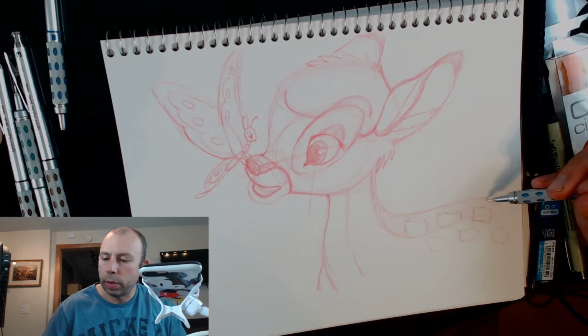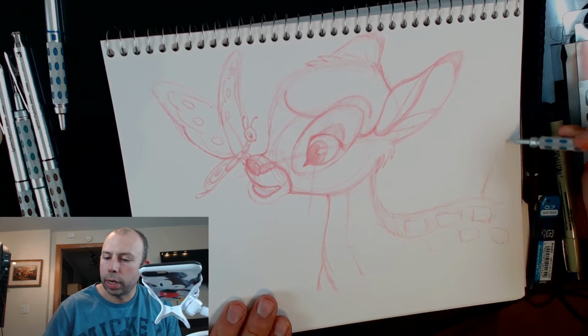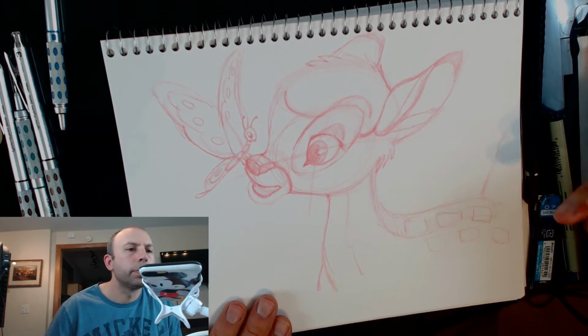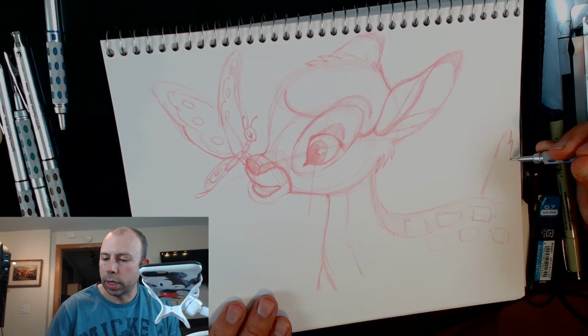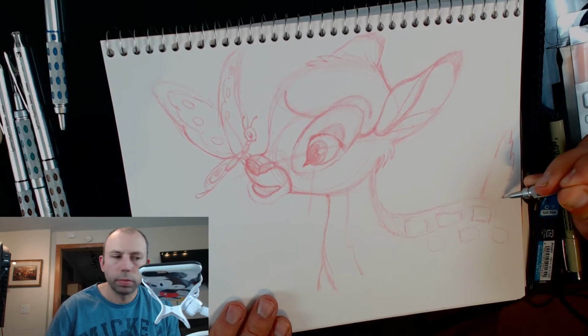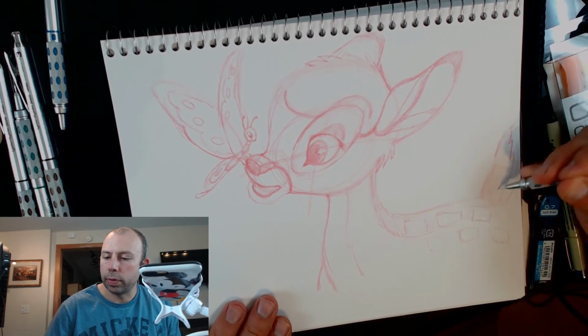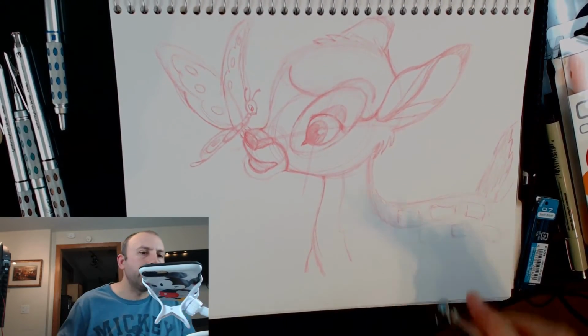Bambi's tail. Kind of like a triangle. And these cut-ins as well. Fill that in. Okay, there's Bambi. We did Bambi.